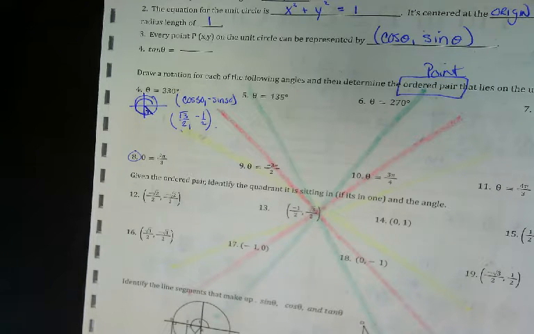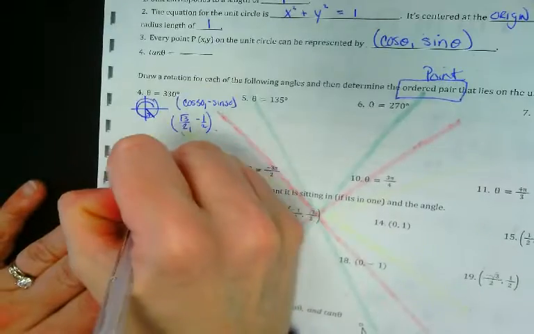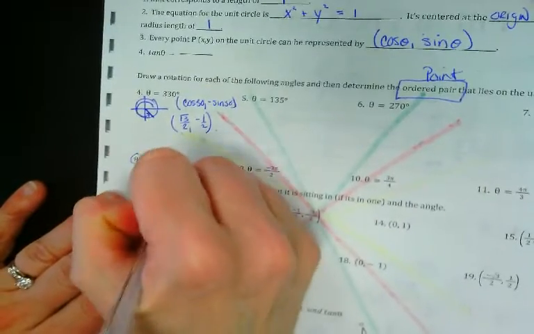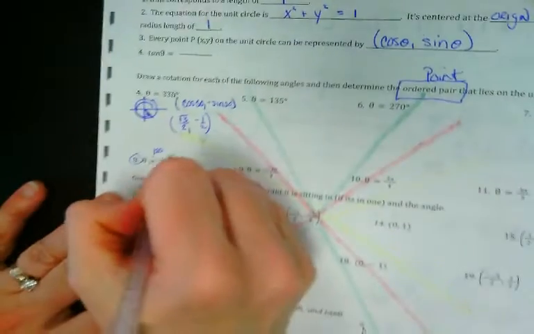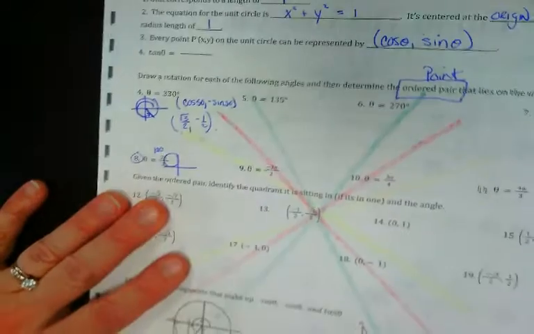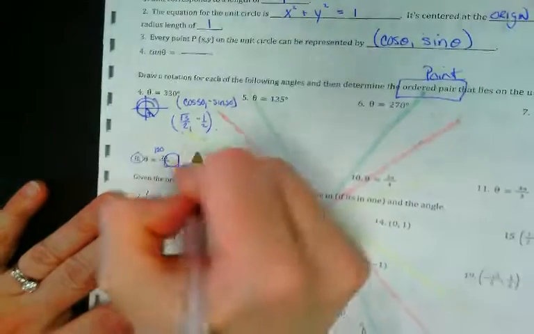Or you could just do it, which would be nice. What do we get for this? 120. All right, so what quadrant are we in? 2. What do I know about my x and my y there?